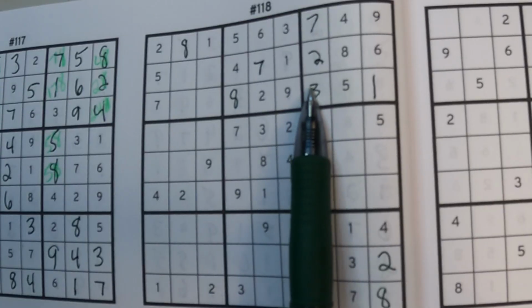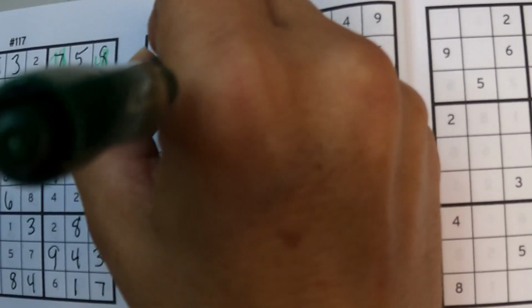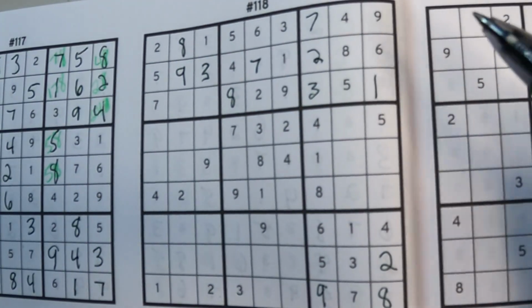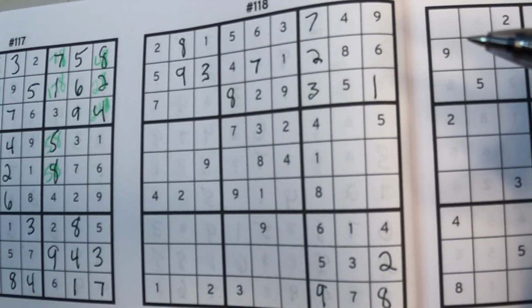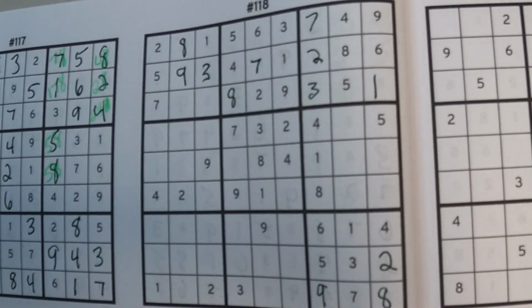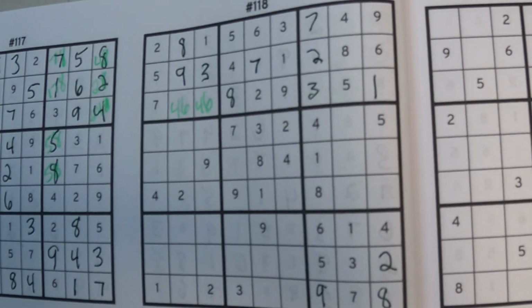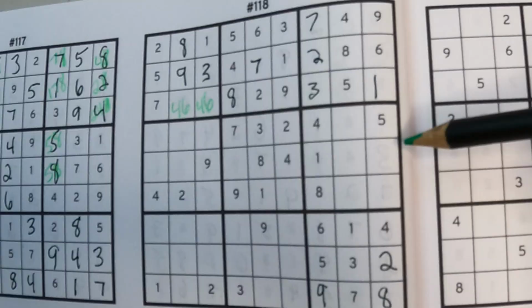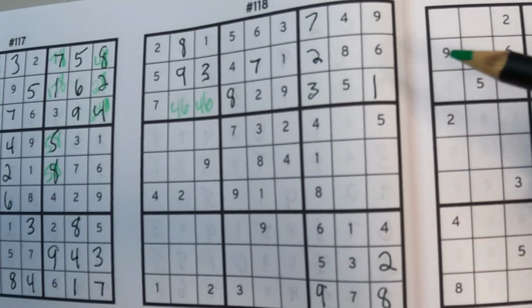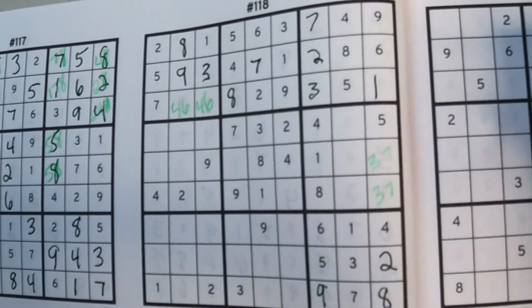For this row now, we're missing 3 and 9. We've got a 9 here, so 3, 9. For this box now, we're missing 4 and 6, and I don't see any help, so 4, 6. For this column, we're missing 3 and 7, and I don't see any help. So 3, 7.